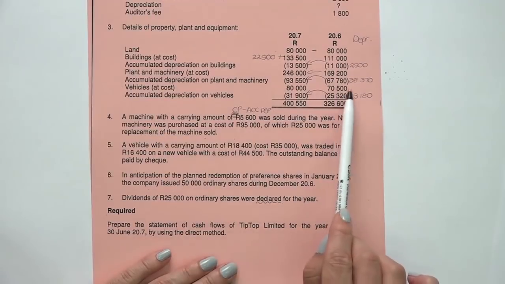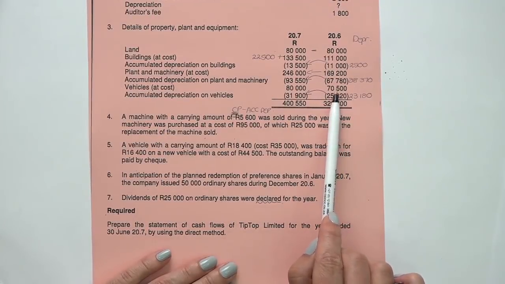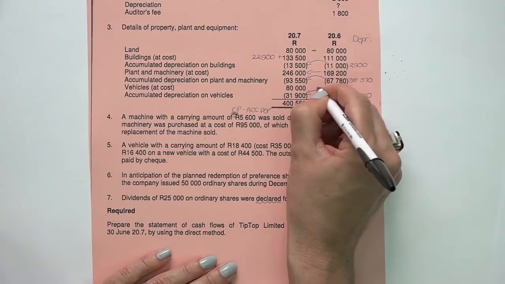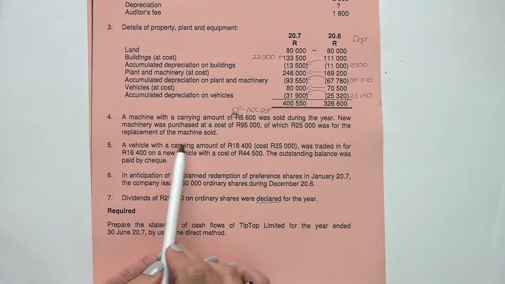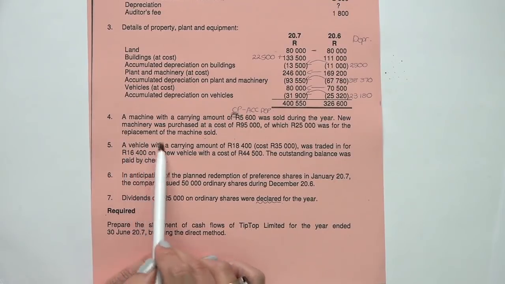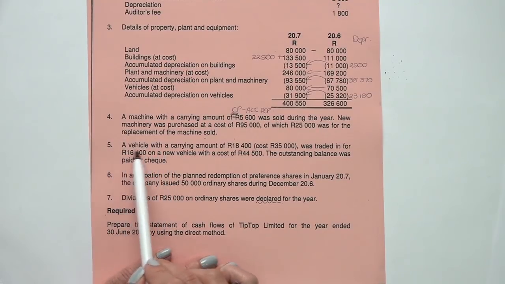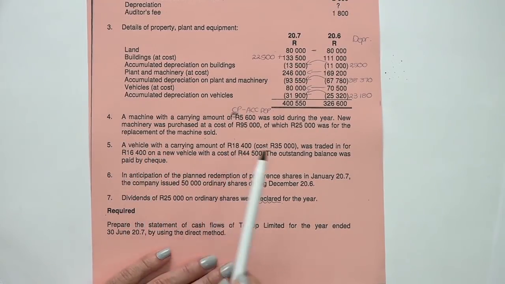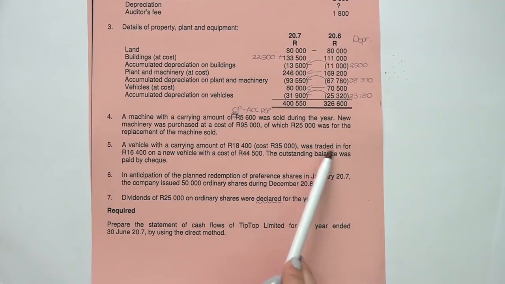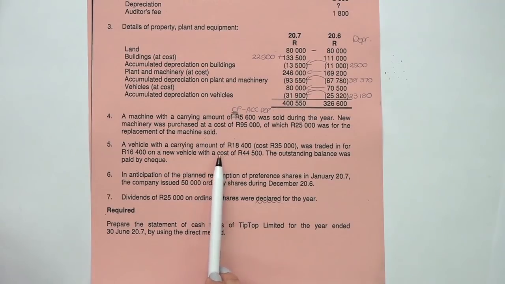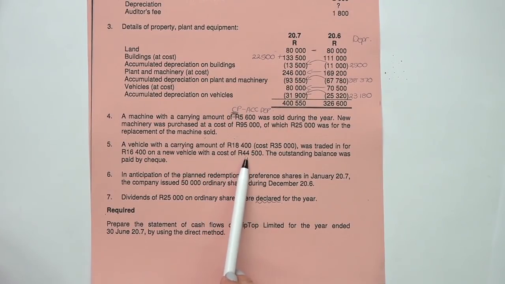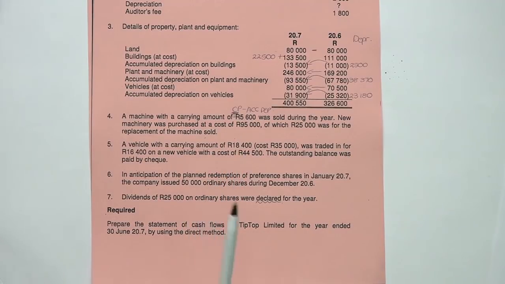For vehicles, we started off with 70,500. There was a movement in vehicles, but it was not only a purchase, we also had a trade-in. A vehicle with a carrying amount of 18,000, cost of 35, was traded in for 16,400 on a new vehicle with a cost of 44,500. So for the vehicles account, you will do a reconstruction again.